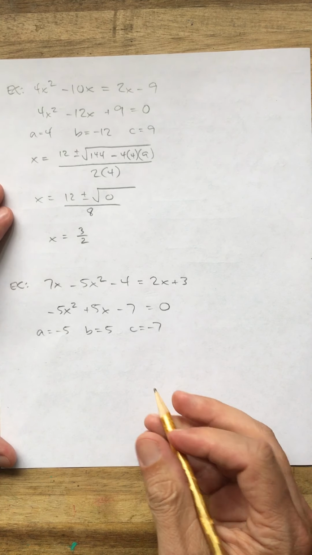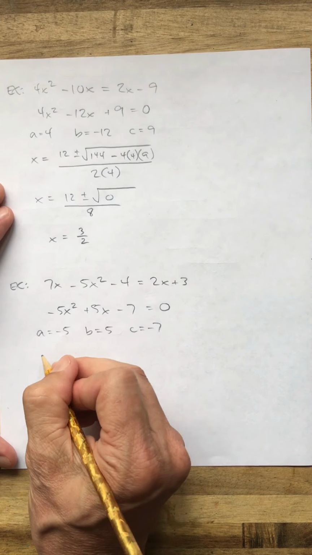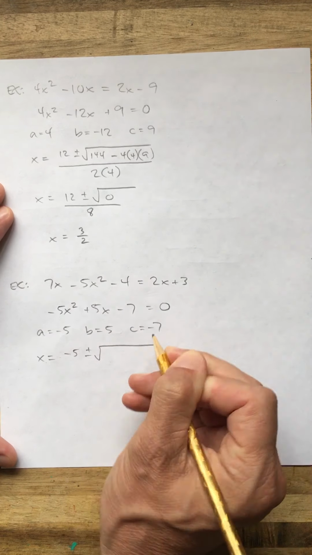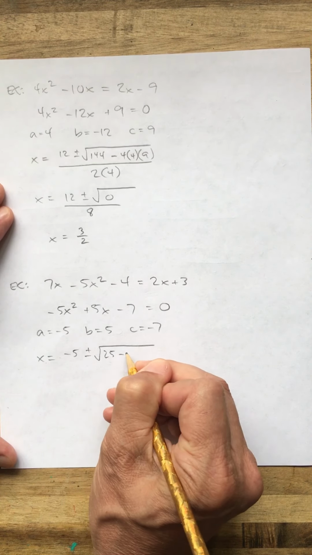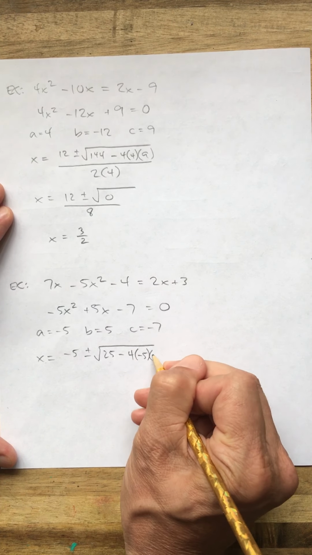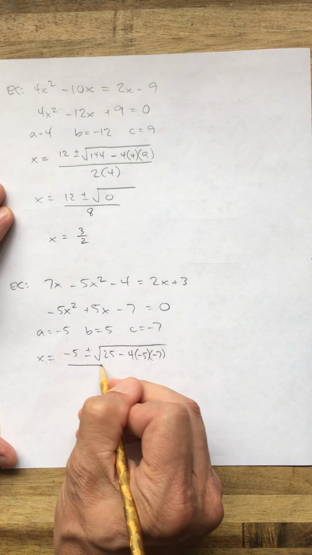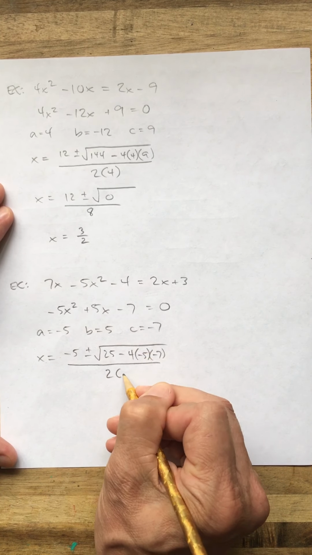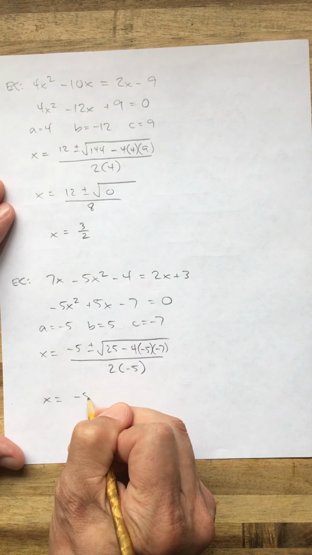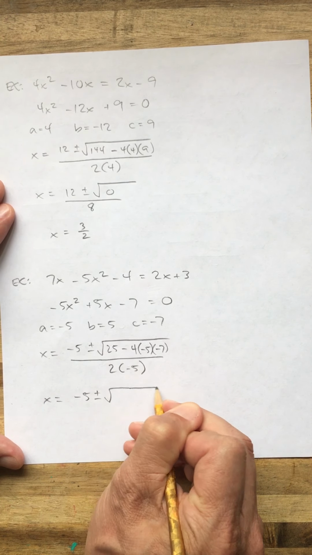And now we have x equals opposite b plus or minus the square root of b squared minus 4 times a, c, all over 2a. All right, here we go. Let's simplify. x equals negative 5 plus or minus the square root.